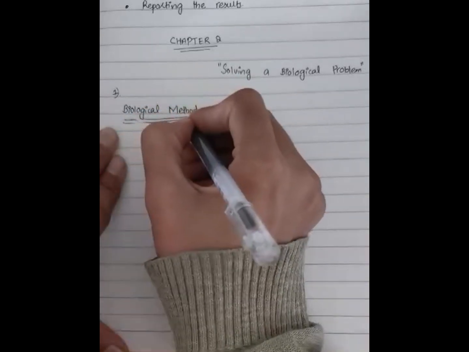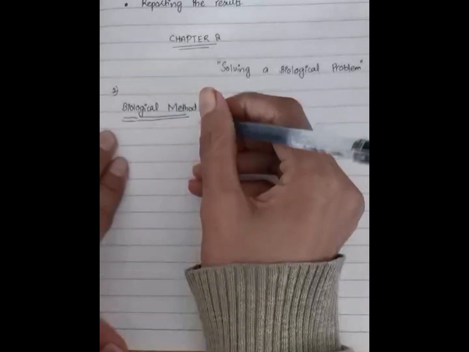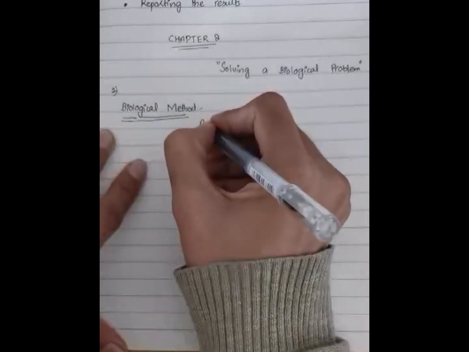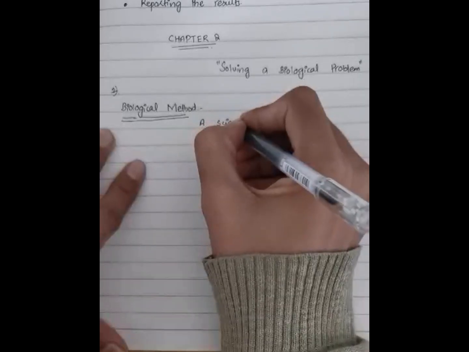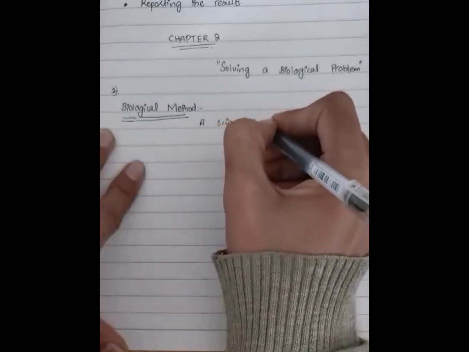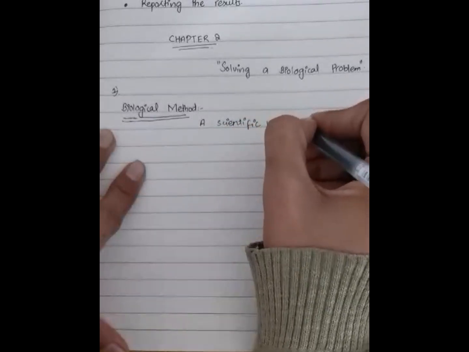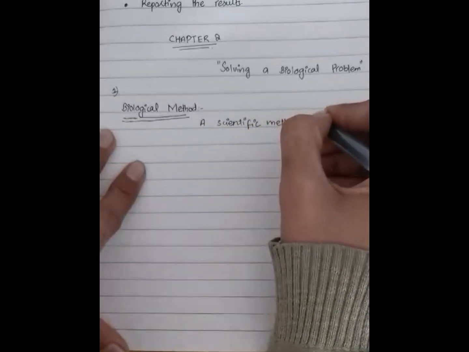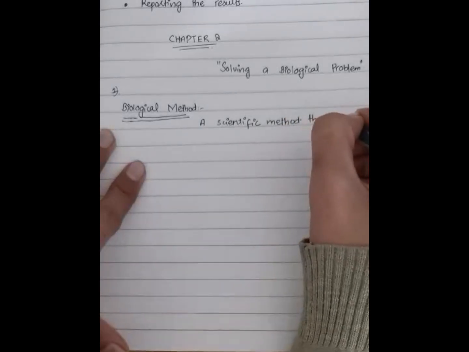Biological method means a scientific method that involves experiments on organisms to solve biological problems. Some scientists said that, according to the biological method, if you have problems, you solve them by doing experiments on organisms, in a scientific way.